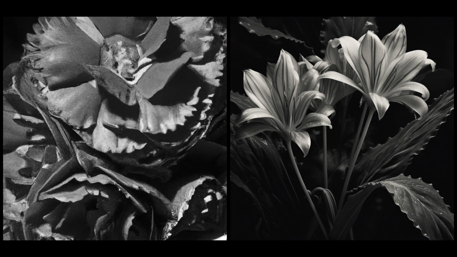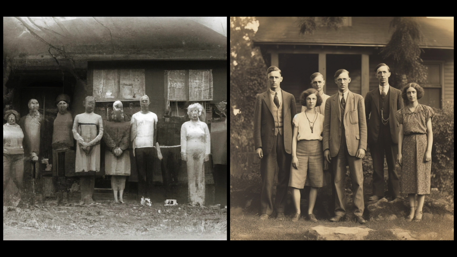She was particularly interested in botanical subjects, and many of her photographs depict flowers, leaves, and other plant life in great detail. Additionally, she was known for her portraits of people and her nudes, which were often shot in a simple, unadorned style that highlighted the subject's natural beauty.